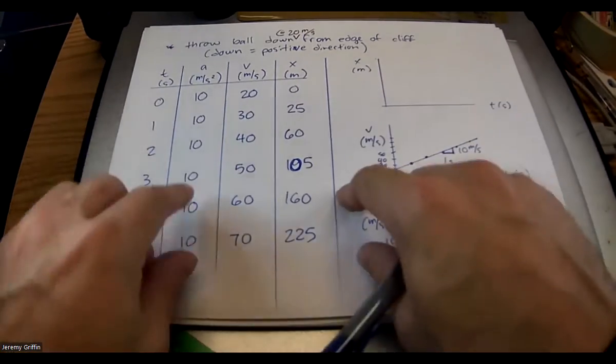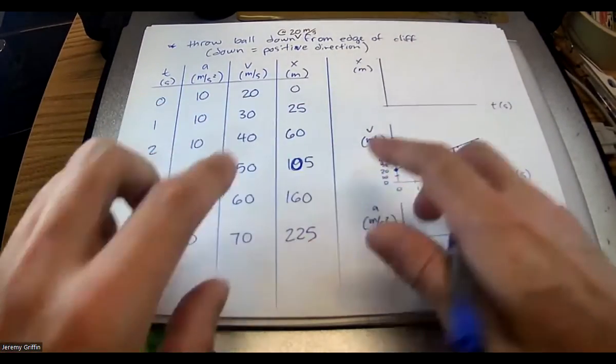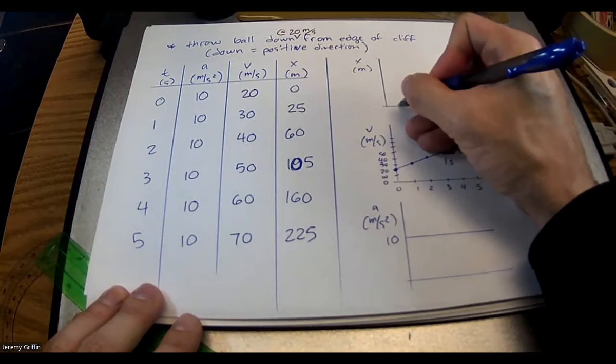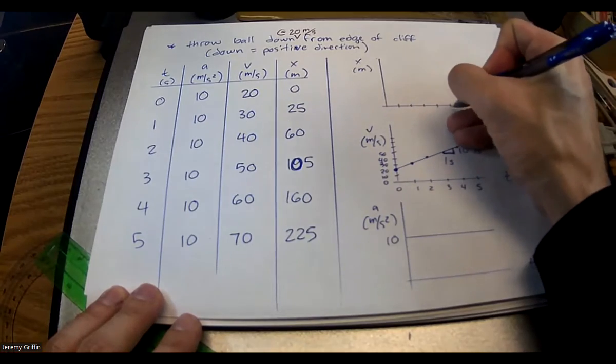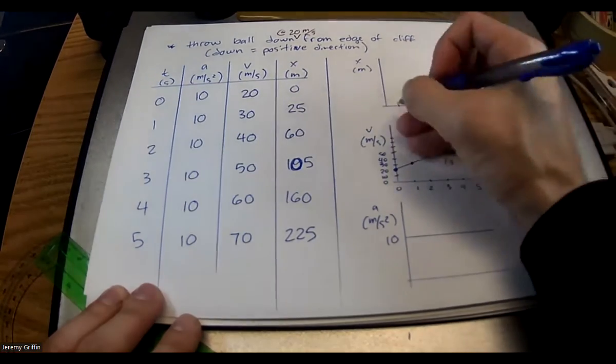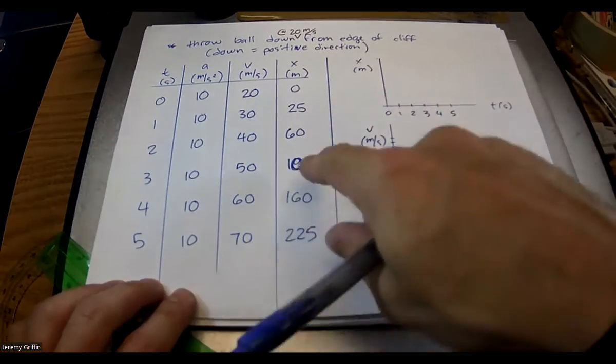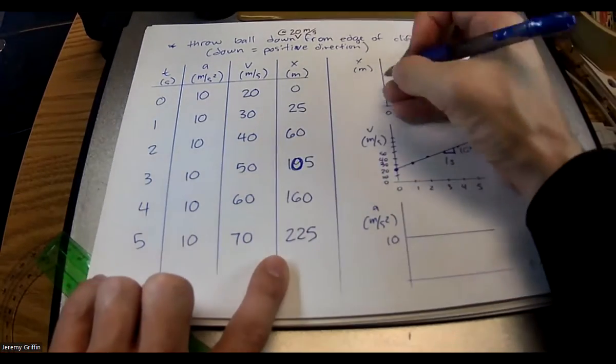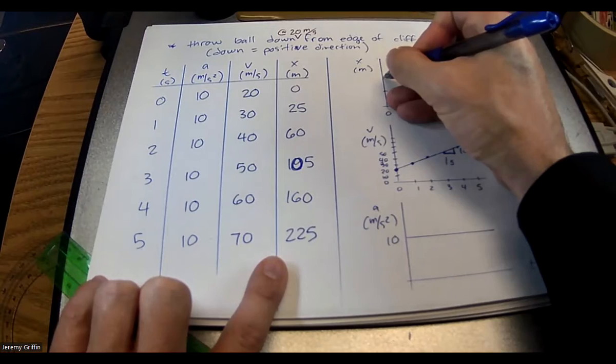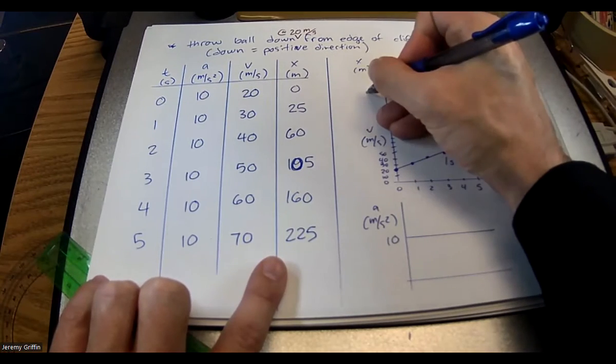Okay. Now let's treat them like XY coordinates. So X, or time, can be 1, 2, 3, 4, 5 seconds. 0, 1, 2, 3, 4, 5. And displacement, well, the biggest one is 225, so we go like 100, 200, something like that.